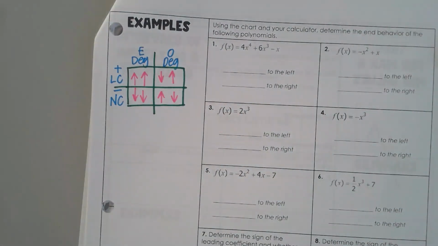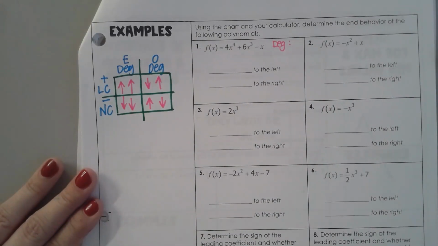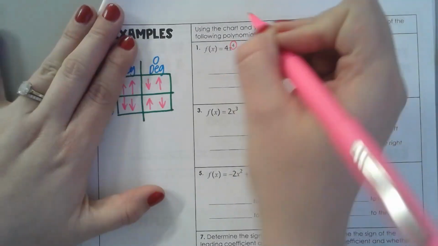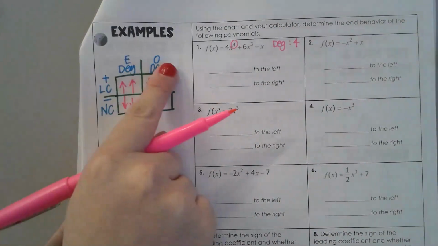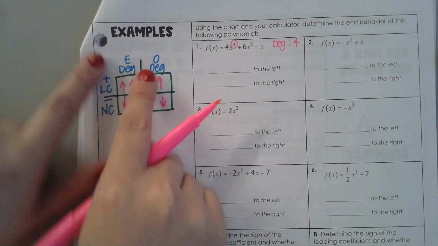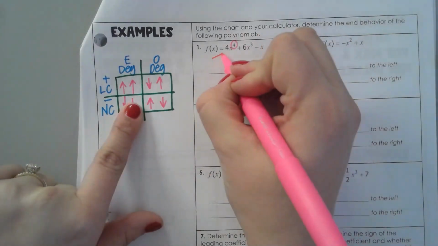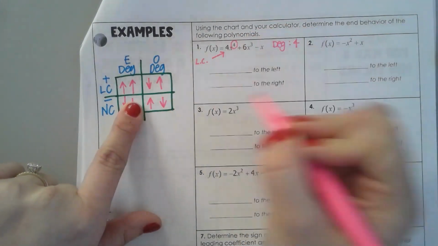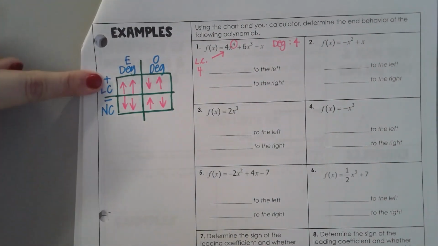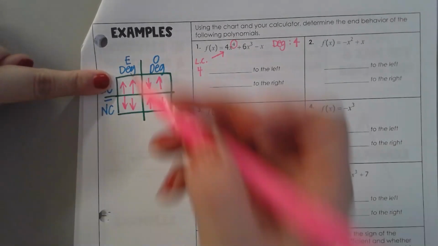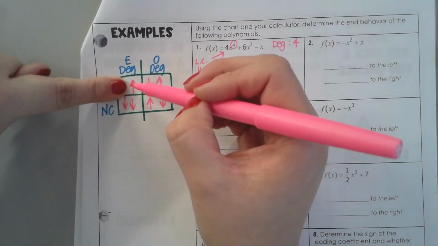What is my degree? What's the largest exponent? The degree itself is 4. It is a quartic. The degree is 4. Is that even or odd? Even. What's my leading coefficient? 4. Is that positive or negative? Positive. So positive, even, they both point up.